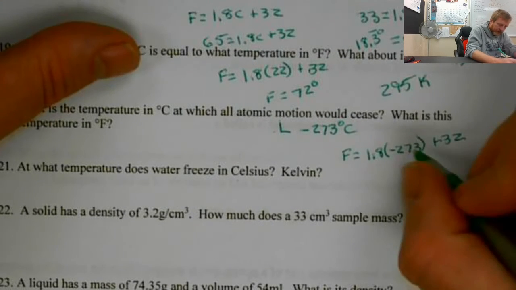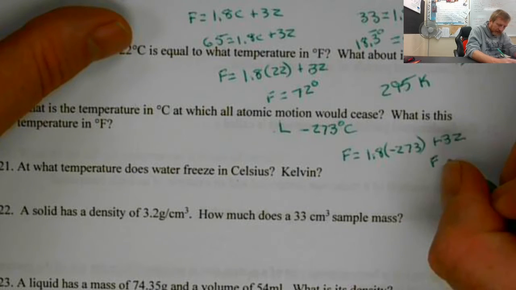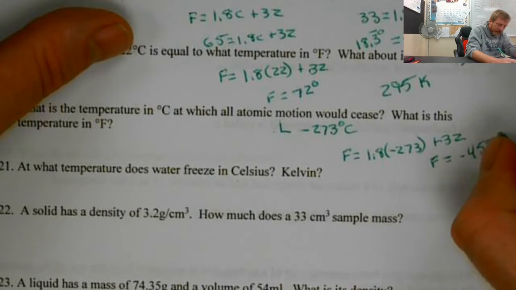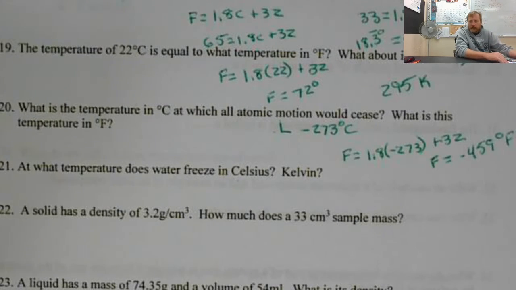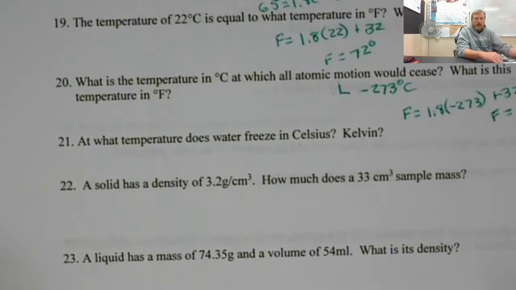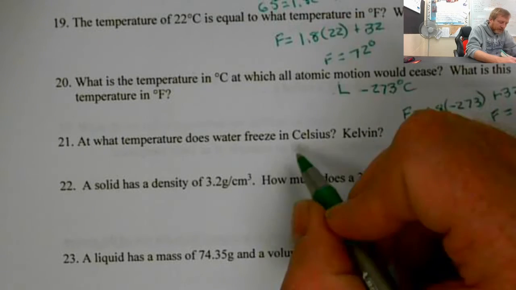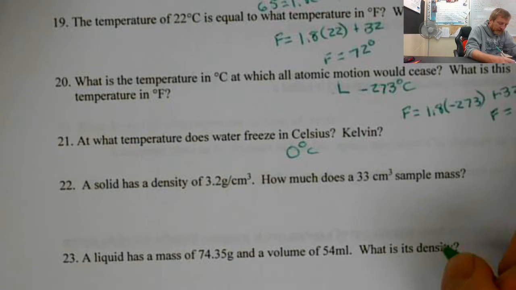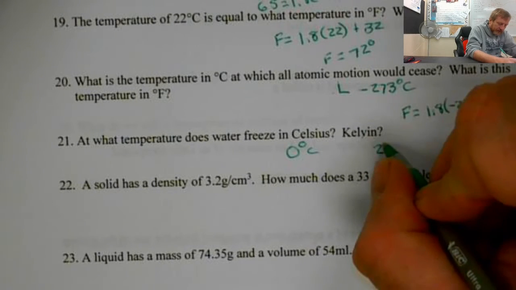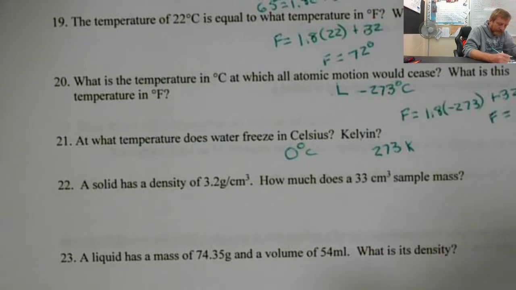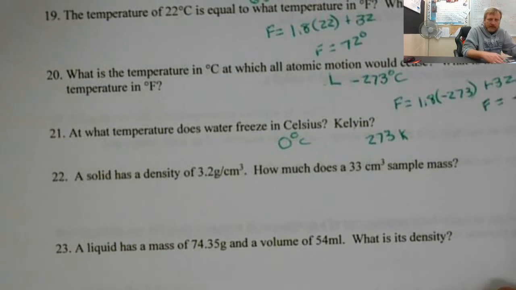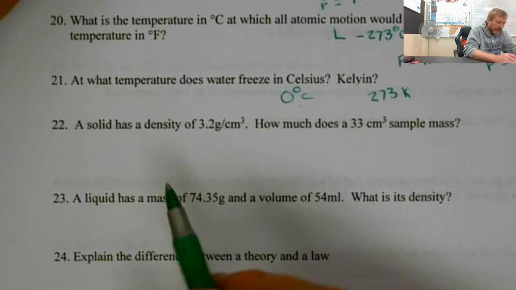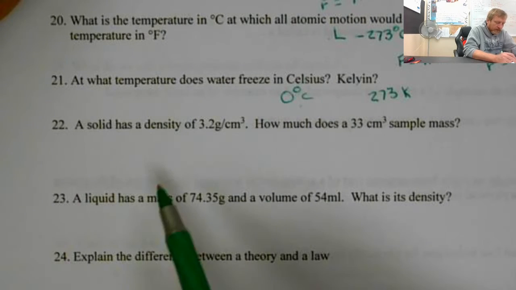And you find out that in Fahrenheit, it is negative 459 degrees Fahrenheit. It would be absolute zero. At what temperature does water freeze in Celsius? At 0 degrees Celsius. Okay. In Kelvin, 273 Kelvin. Again, water freezes at 0, boils at 100 in the Celsius scale. Okay.